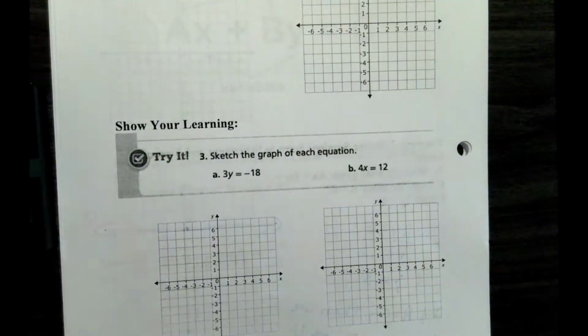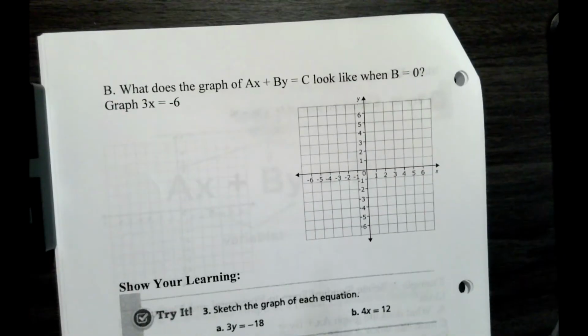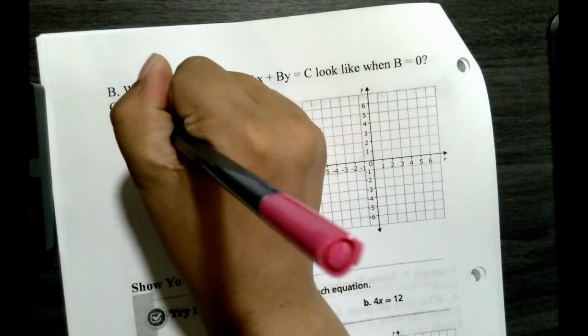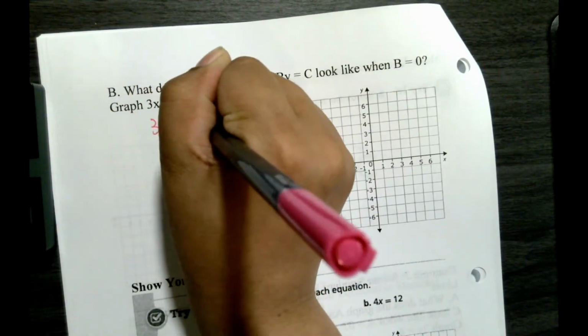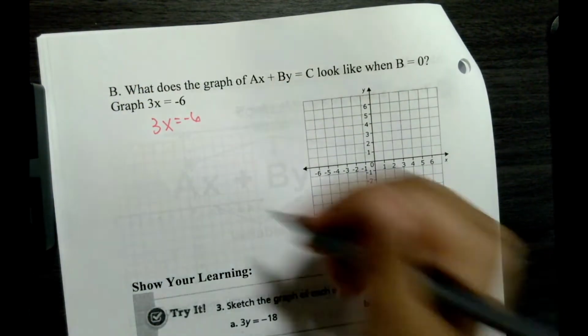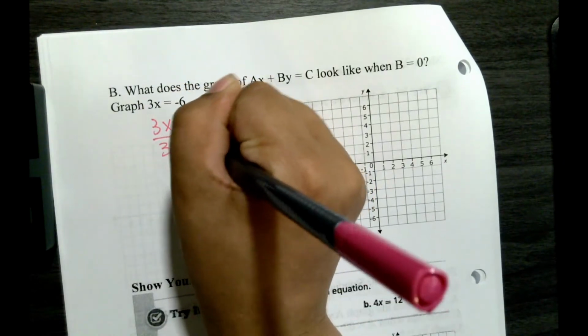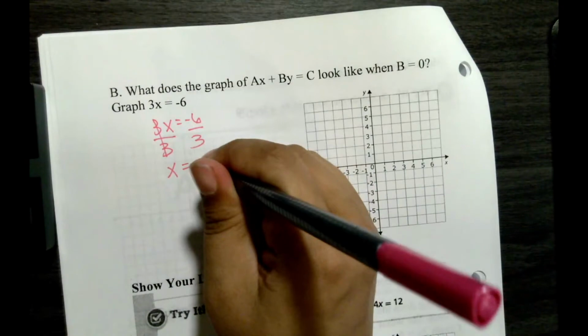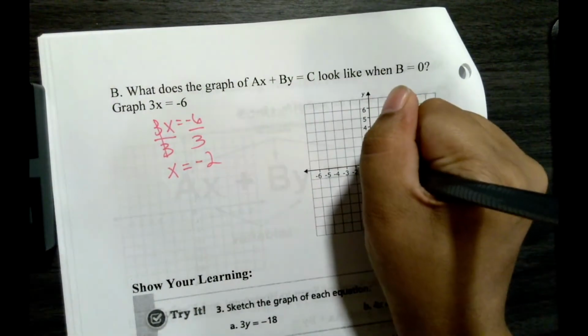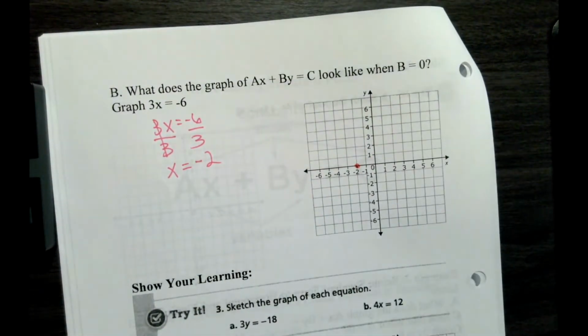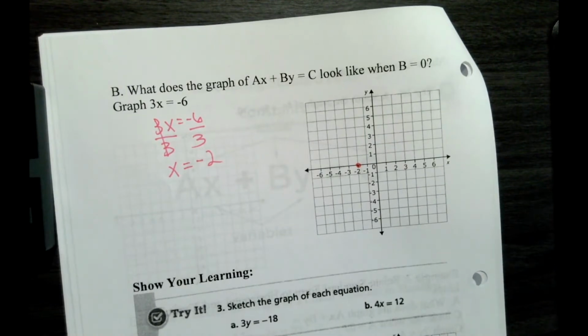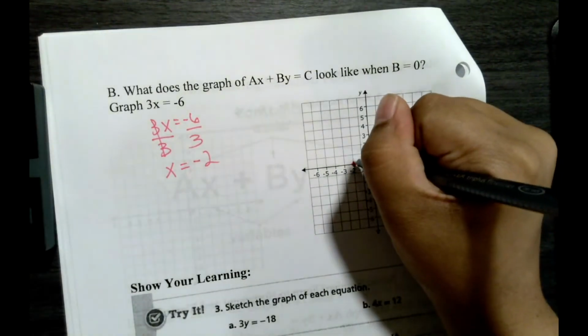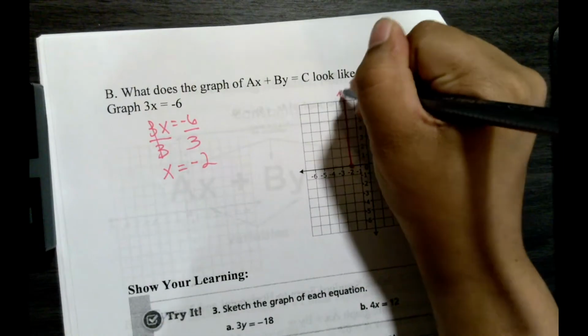What about the opposite? What if we have 3x equals negative 6 because our b is equal to 0? Well then, we divide by 3 on each side, we get us a negative 2. So we go put our dot at our negative 2. And we know that an x equals is going to be a vertical line. Every single time we have x equals anything, it's a vertical line.